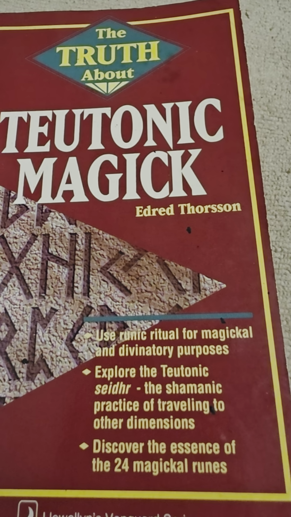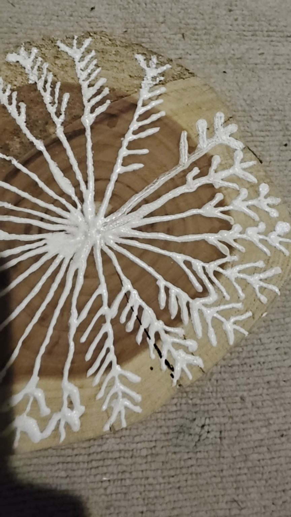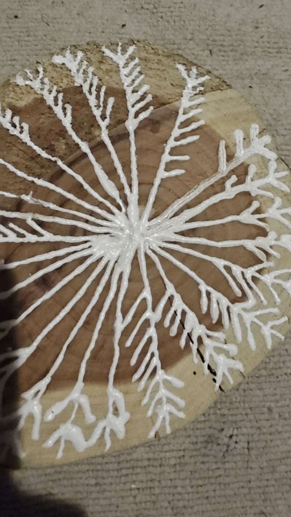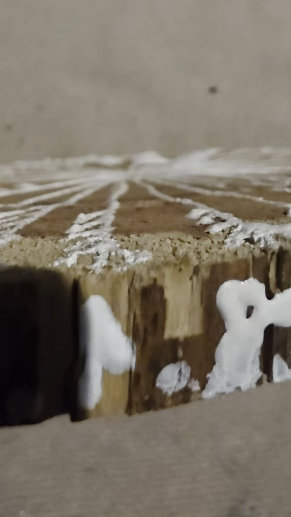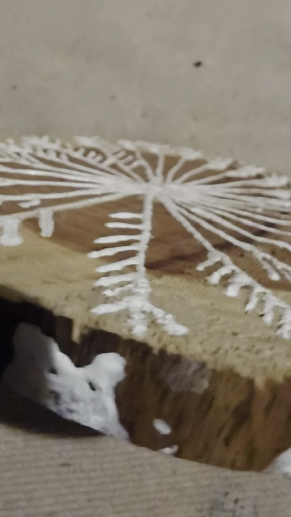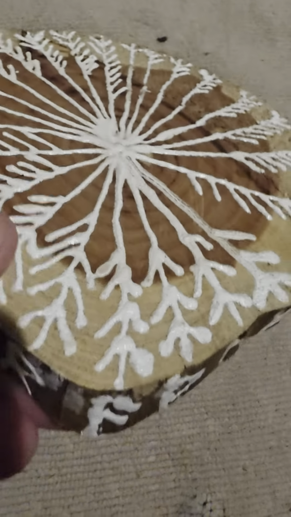Before we talk regarding the truth about Teutonic Magick by Edred Thorsson, I thought I would show you the runes in their two forms. Futhark, Gu, Hanij, Ipe, Zis, Tub, M, Lung, Do, and each of them has their appropriate rune stave.